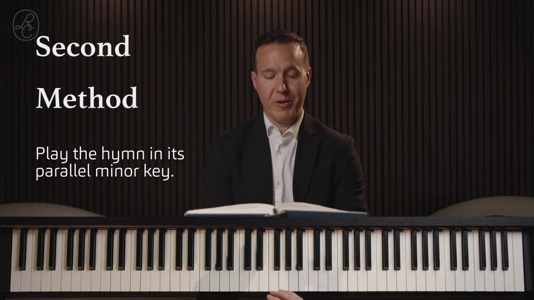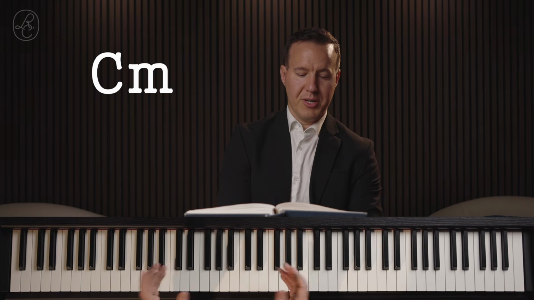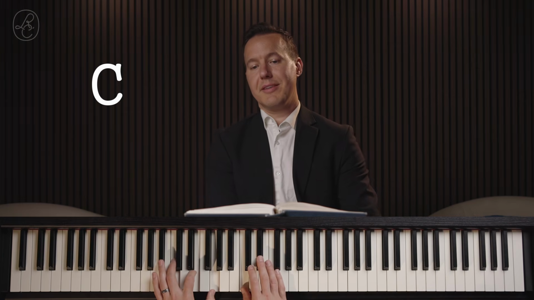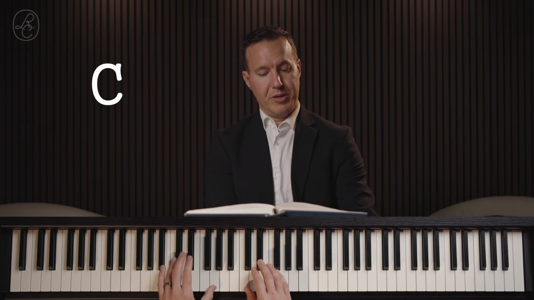What is the parallel minor scale? Well, let's say we're in the key of C. The parallel minor scale will be C minor. So basically, you leave C as the tonal center of what you're playing. So again, let's go with the cadence that we just did. The 1, 5, and 1. In C minor, we would do E flat.